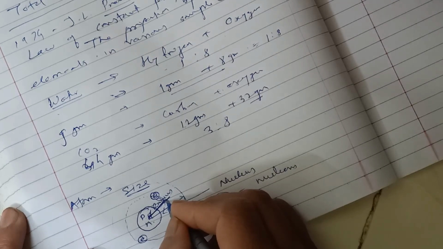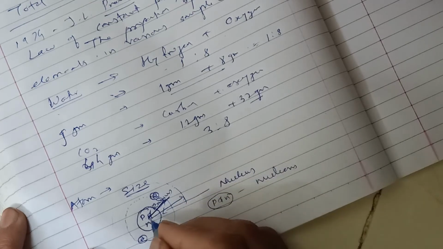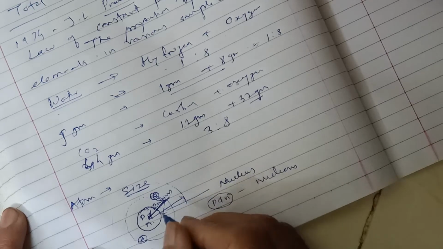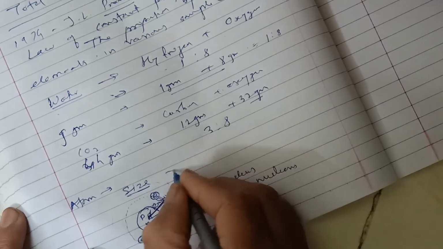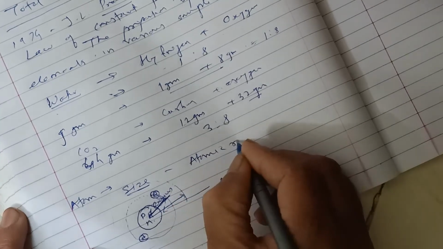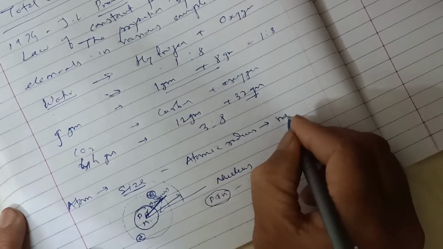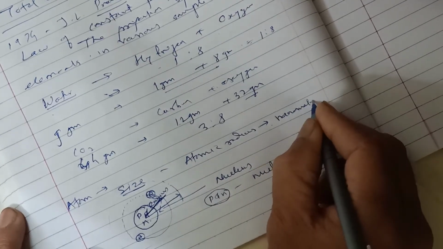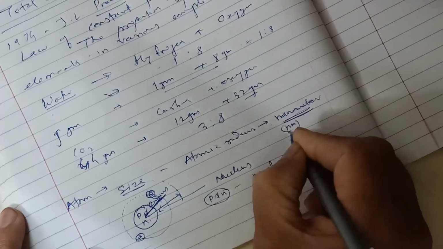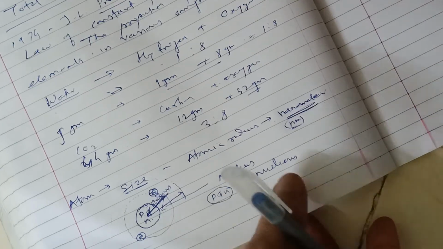Okay, atomic radius of an isolated atom. Atomic radius means the distance between the nucleus and the last orbit, and it is measured in nanometer. That is nm. It is the unit of the radius of atoms.